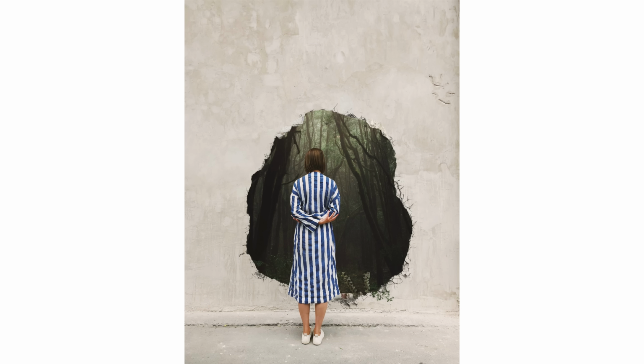In this video, I'm going to show you how to create a surrealistic photo composite to transform your photos from this to this. Let's find out how.